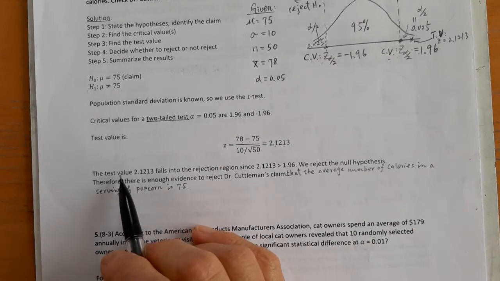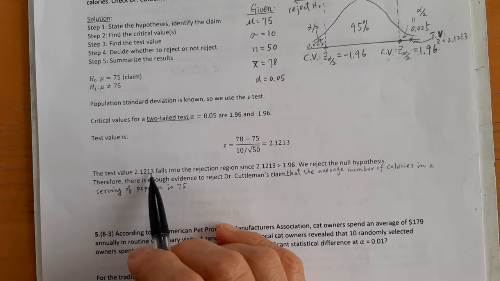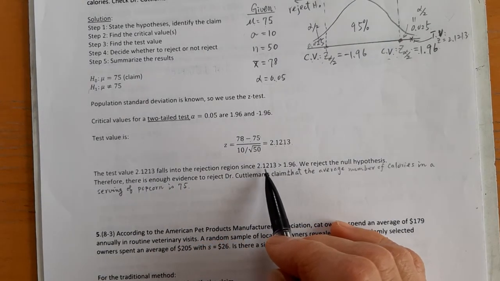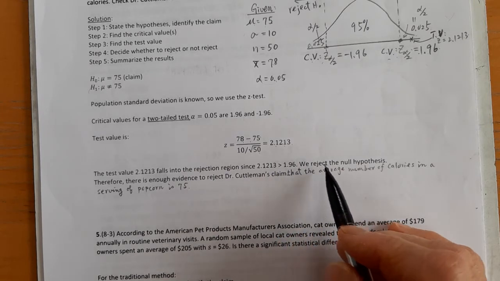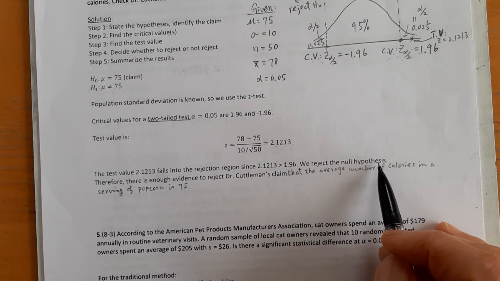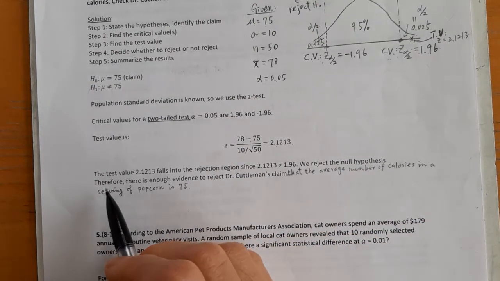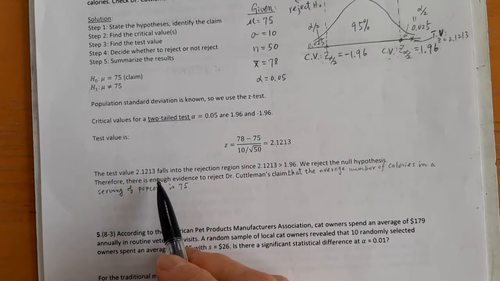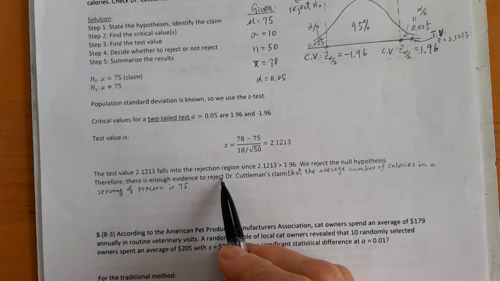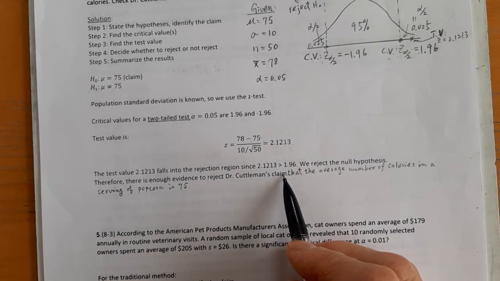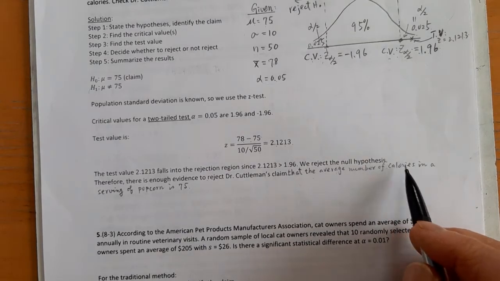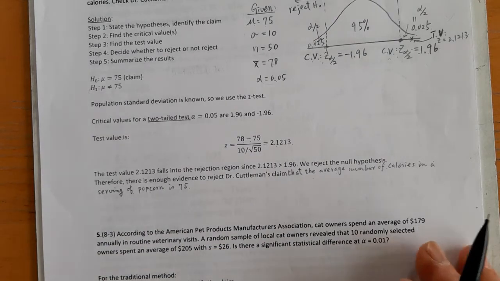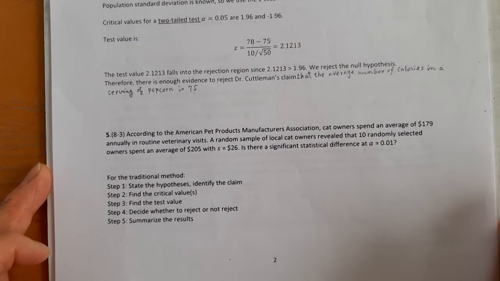So the test value 2.1213 falls into the rejection region, the critical region, since 2.1213 is greater than 1.96. So we reject the null hypothesis. Therefore, the claim is the null hypothesis. So there is enough evidence to reject Dr. Carterman's claim that the average number of calories in a serving of popcorn is 75. Then question 5.